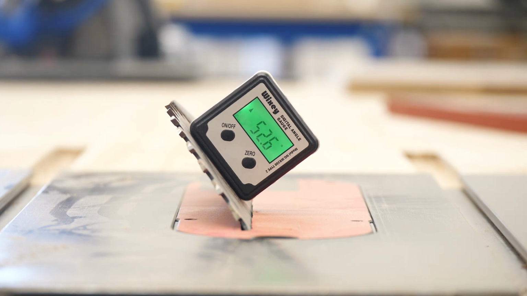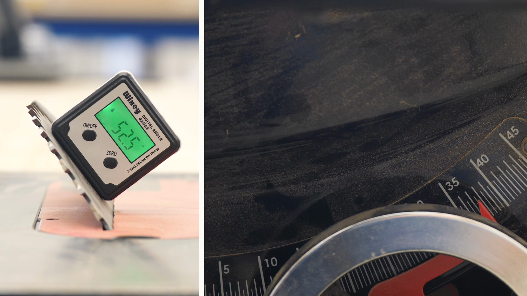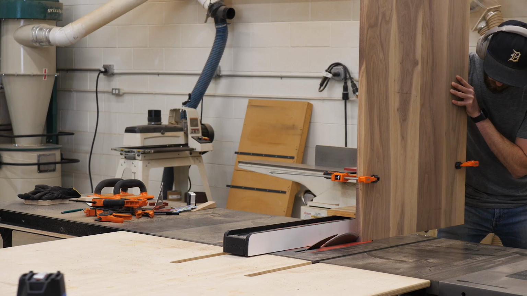So to get around that, we're going to tilt our blade to 37.5 degrees and then cut vertically instead of horizontally.